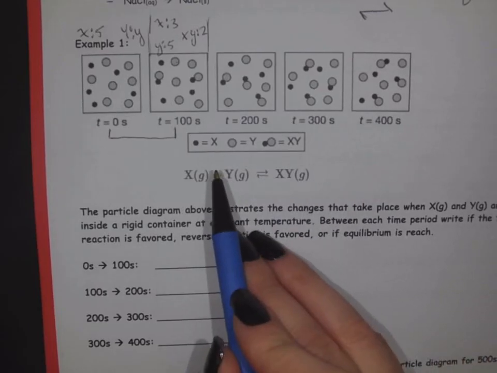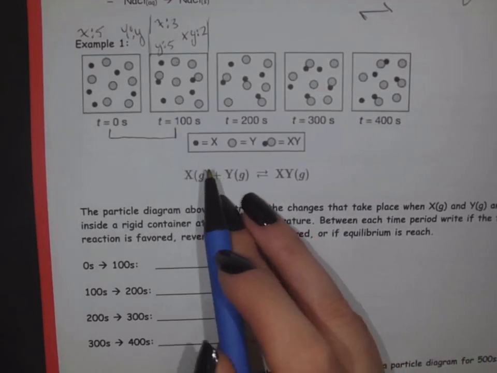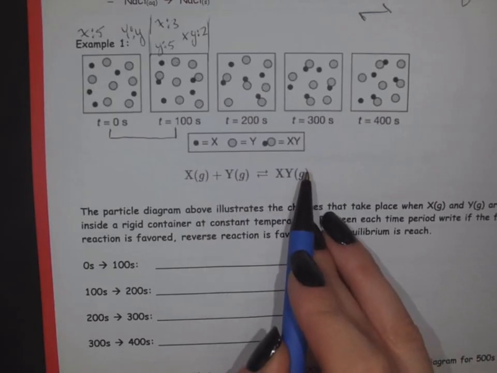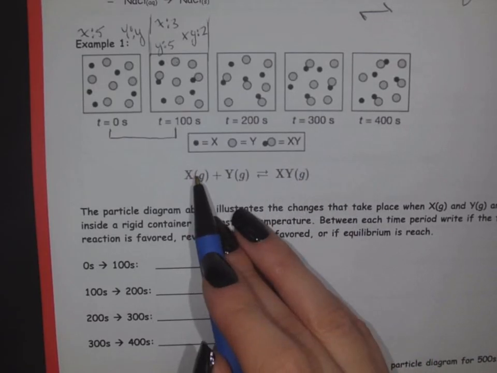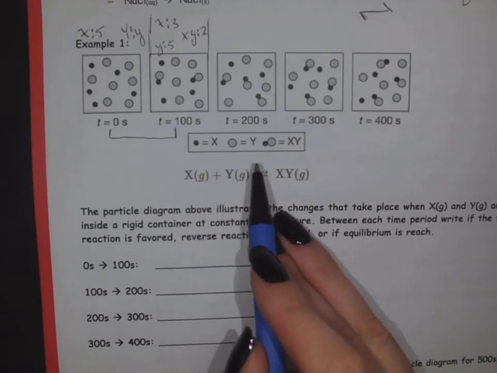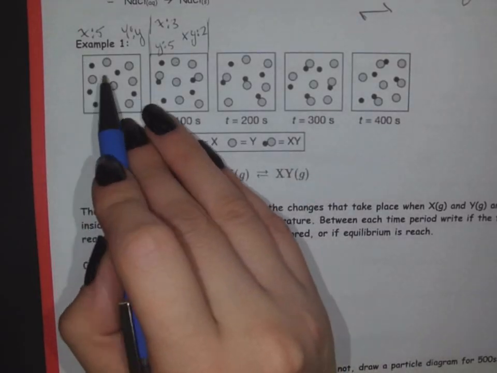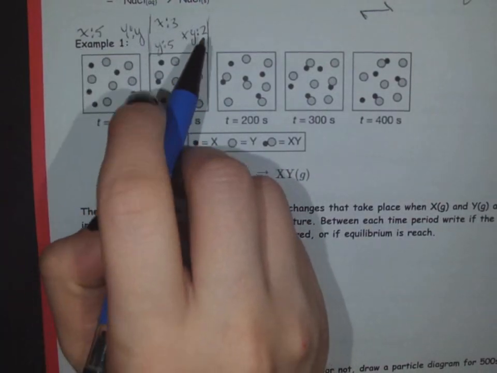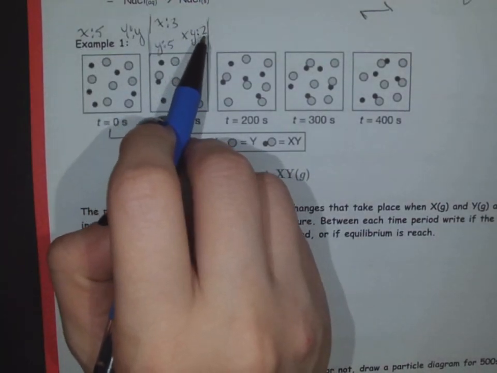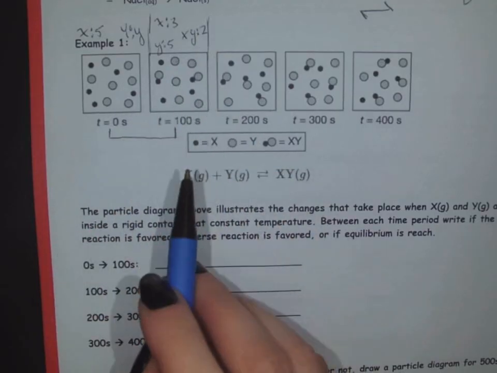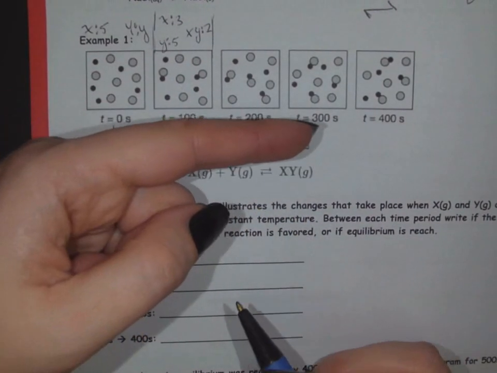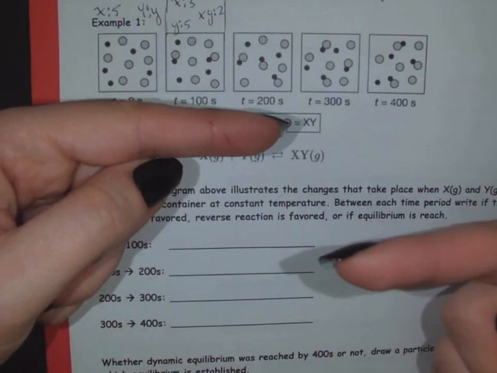Forward reactions mean that what we are labeling as reactants are turning into products, whereas reverse reactions are products turning back into reactants. Do you see how we started with 0 of these products, and then when some time passed, we made some of those? That would only be happening if we were favoring the forward reaction, if the forward reaction was happening at a faster rate than the reverse reaction.